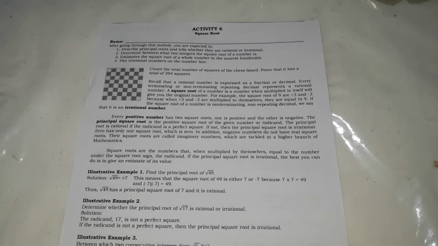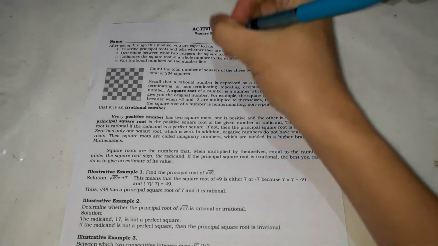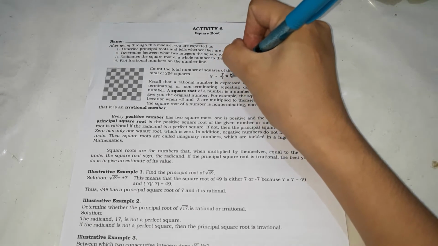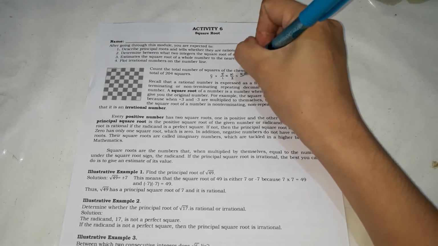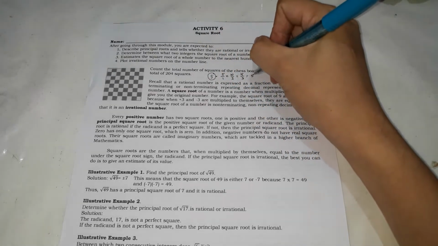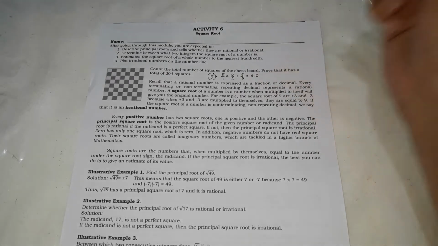So today, we're going to recall that a rational number can be expressed as a fraction or a decimal. For example, 5. 5 could be expressed as 5 over 1, 10 over 2, 15 over 3. So 5 is a rational number. It could be expressed in decimal as 5.0.